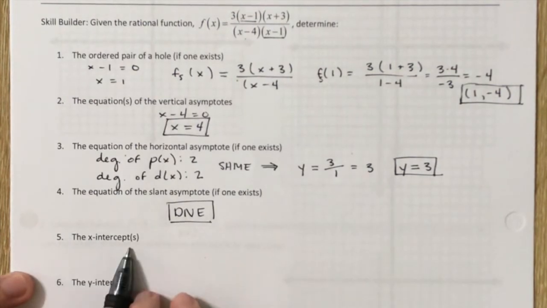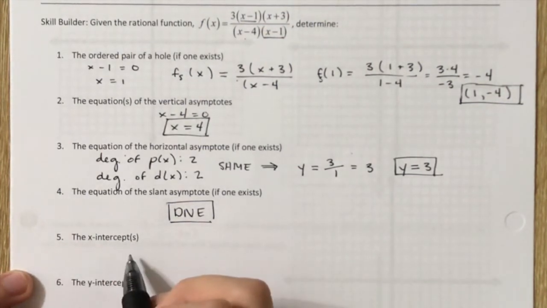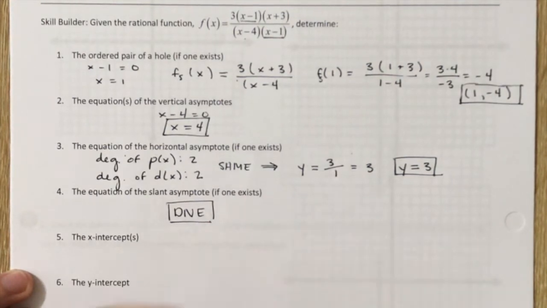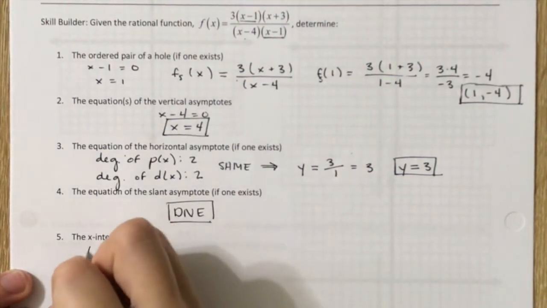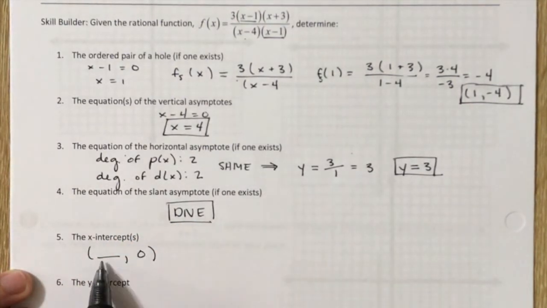All right, next up we're looking for the x-intercepts. X-intercepts were, again, where we were intersecting the line y equals 0, the x-axis, which means that all the points on that line are going to have some value for x and then a y value of 0.